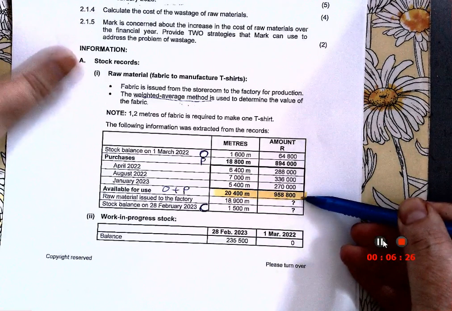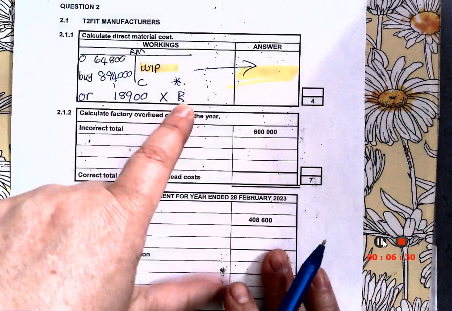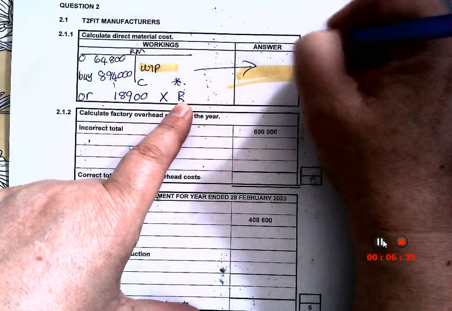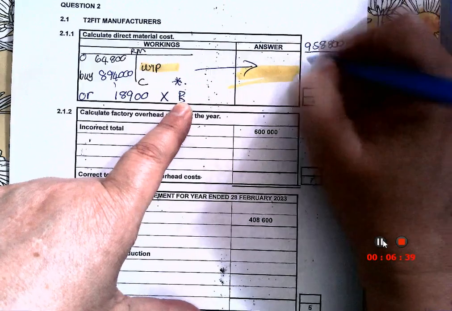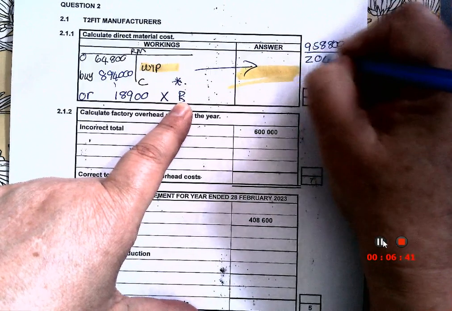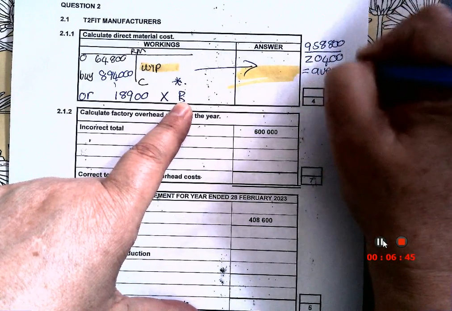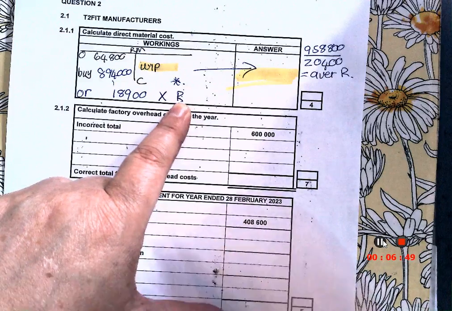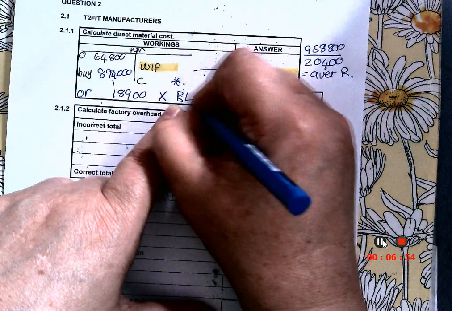Is everybody with me? So now, in other words, how am I going to get that average? I just literally say the 958,800 divided by the 24,000, and that's going to give me my average price. Okay, which is what? 37.47.